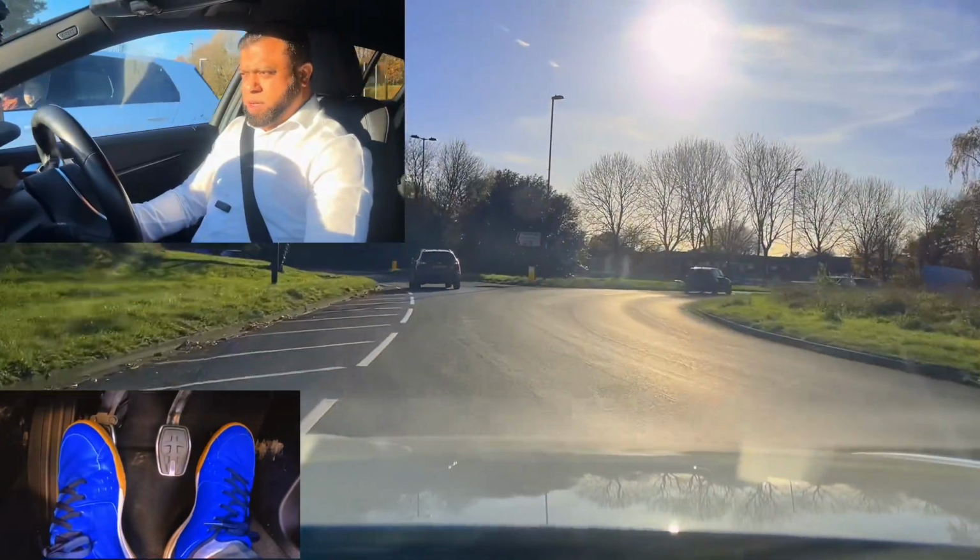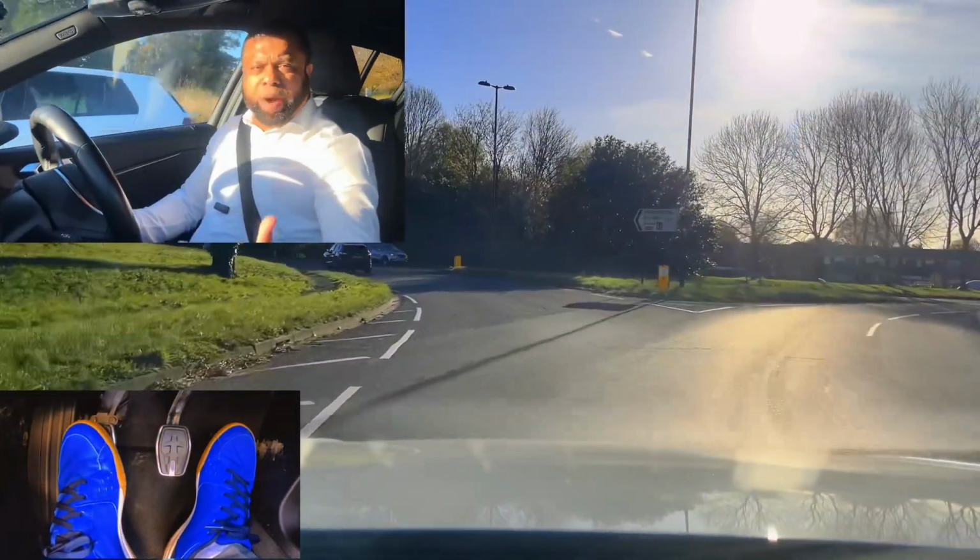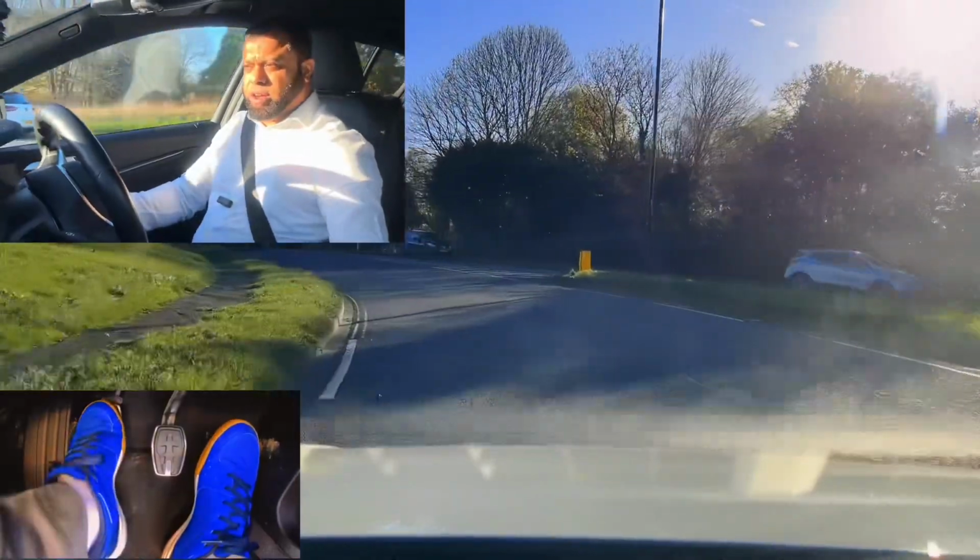Good. Keep signaling. If it goes off, put it back on again. Mirror, third gear.